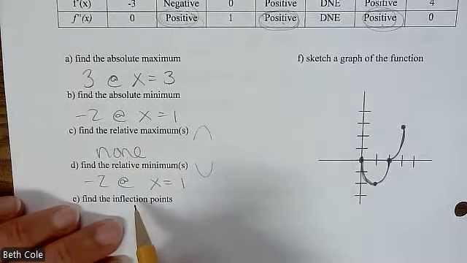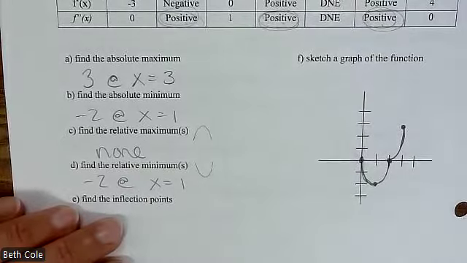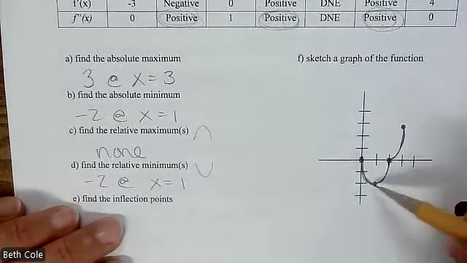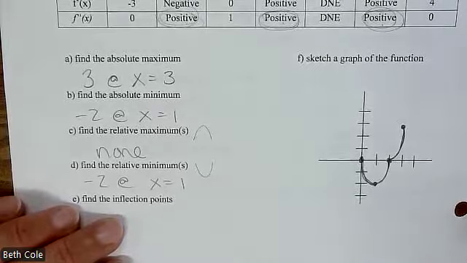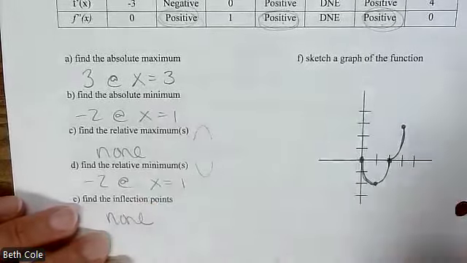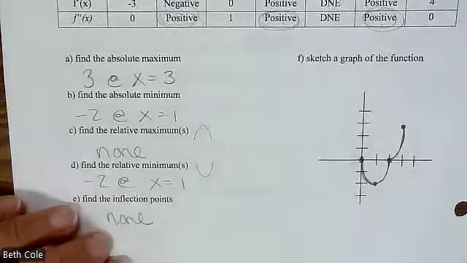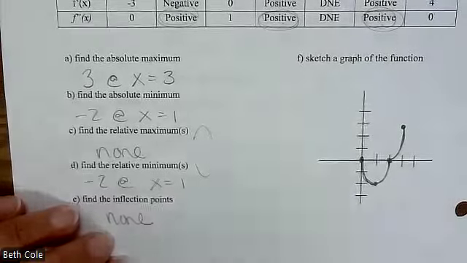And then this is the new thing, inflection points. You have to have a change in concavity. Well, this is concave up, and concave up, so none. Good, I usually get people to overthink that, but you all jumped right on board. None, we like the answer none, it's good.